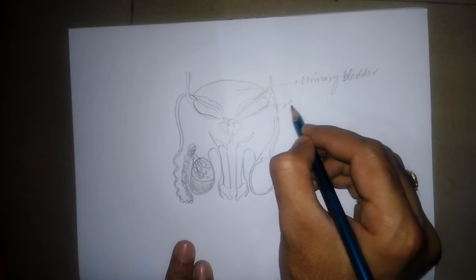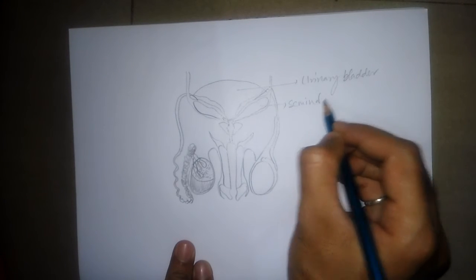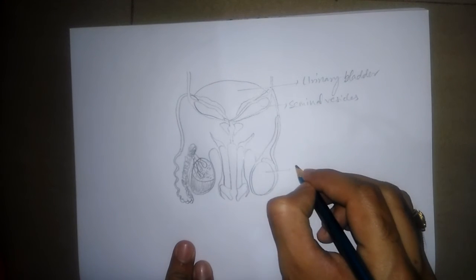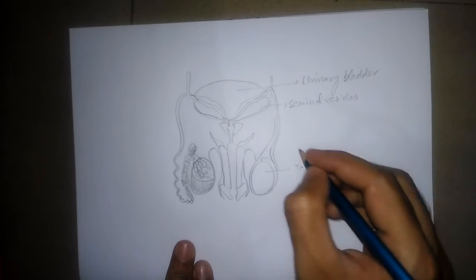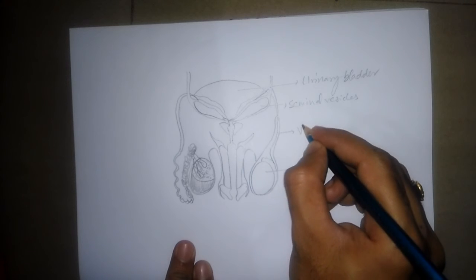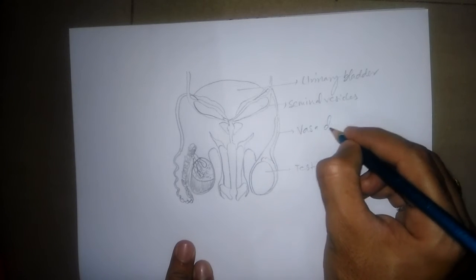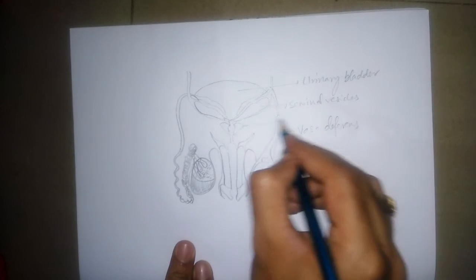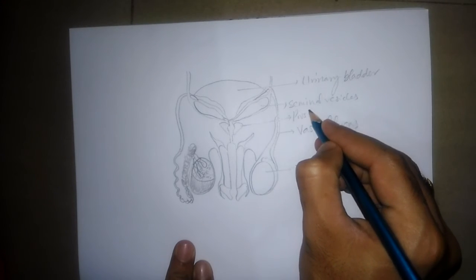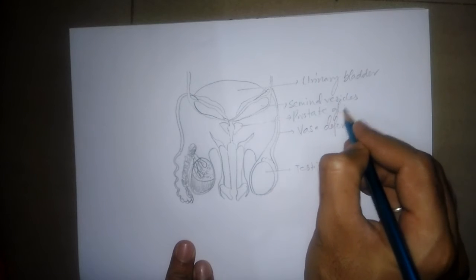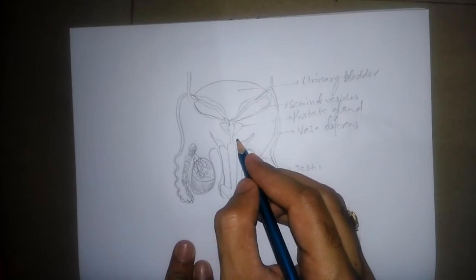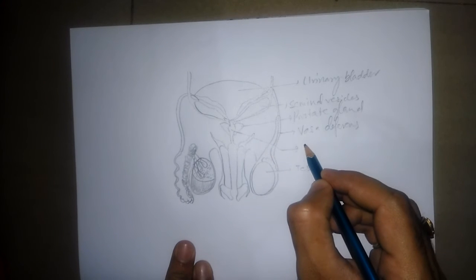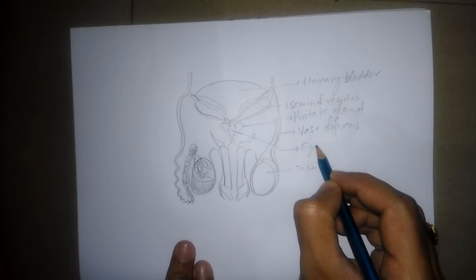These are the seminal vesicles. This is the testis. This is the vasa deferens, right? Now this gland you can label as the prostate gland, right? This region you can label as the ejaculatory duct.